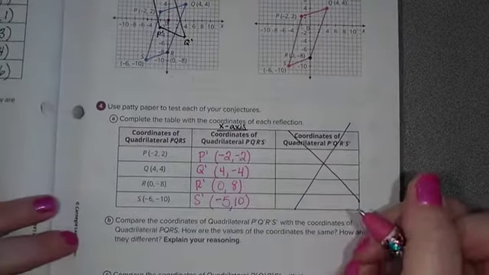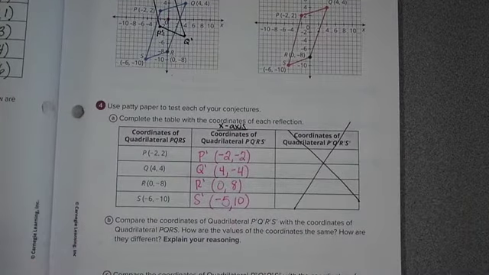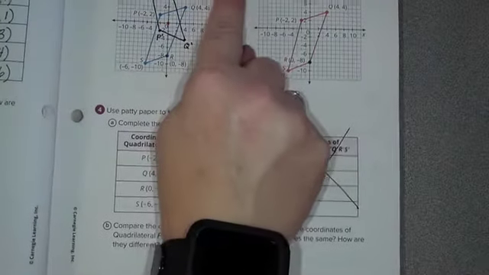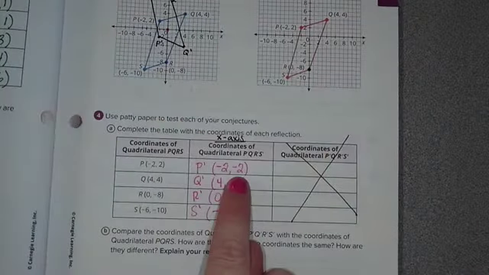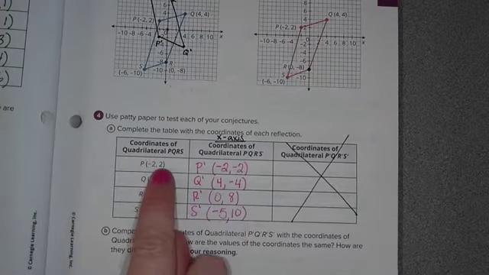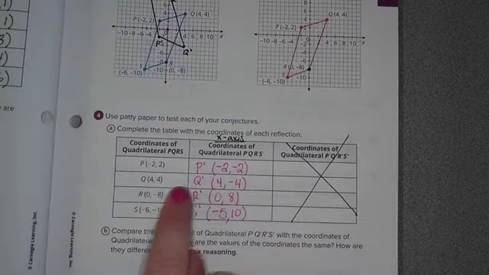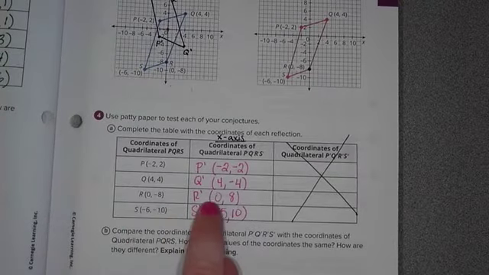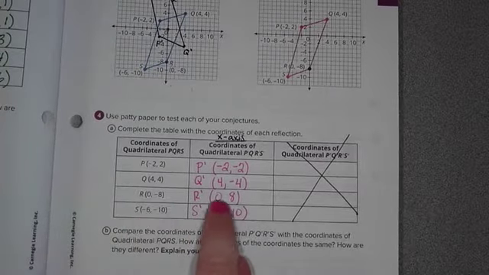So those are all of the points. Let's notice the difference between them. So again, we flipped over the x-axis, meaning the y value changes. So (-2, 2) became (-2, -2). (4, 4) became (4, -4). (0, -8) became (0, 8).